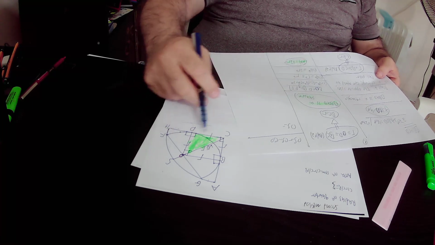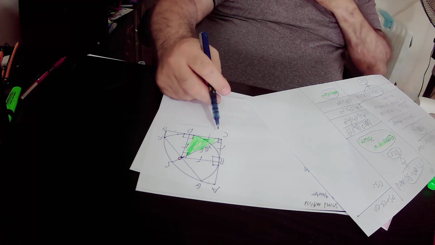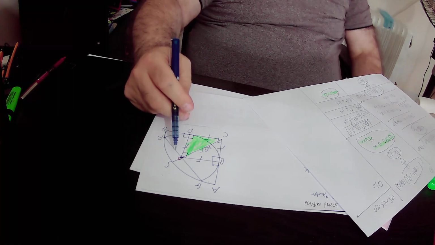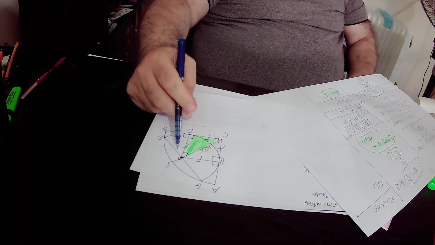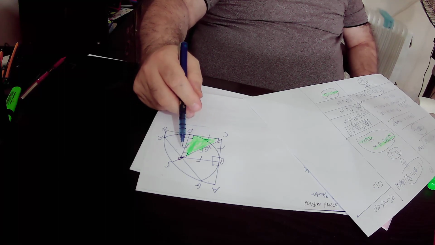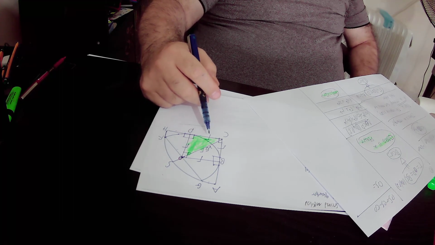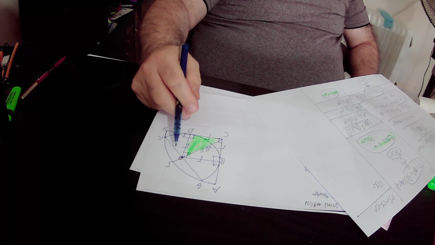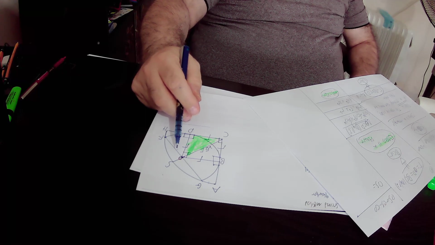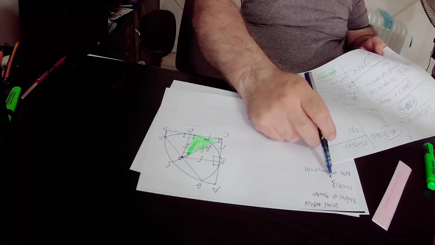So CS, what is the length of CS? C is the center of the quarter circle, and S is a point on the quarter circle itself. Therefore, CS is the radius of the quarter circle, because any line segment that starts from the center of the quarter circle and ends at a point on the quarter circle itself is defined as a radius. And we know that the radius of the quarter circle equals 3 units.